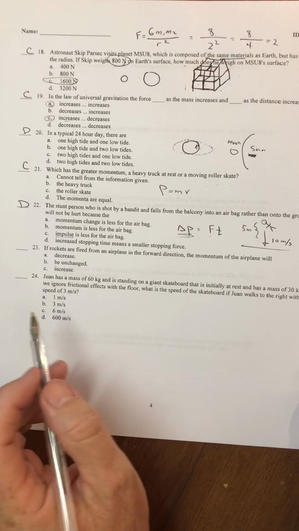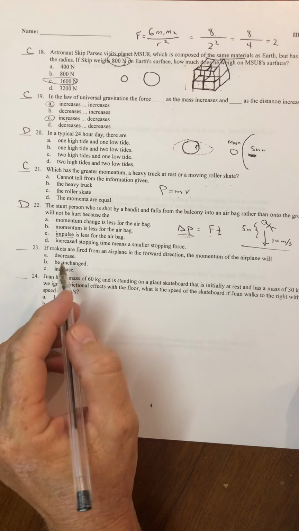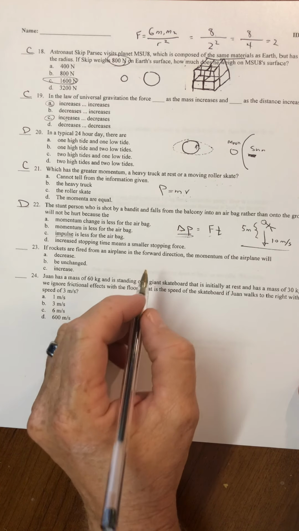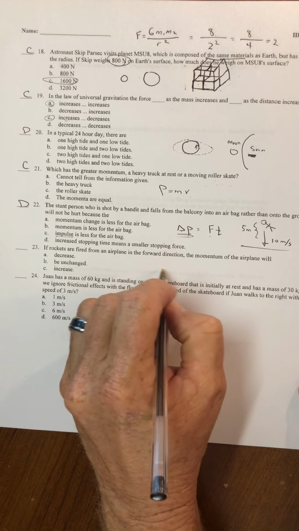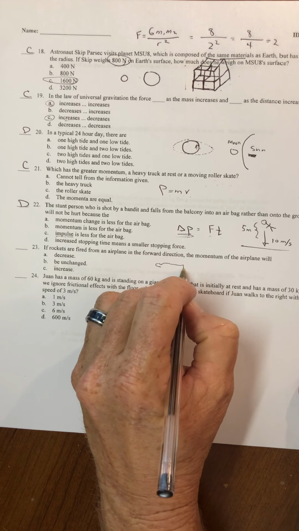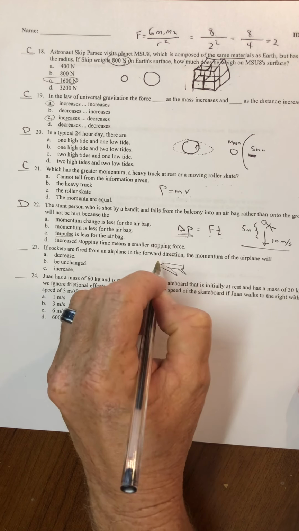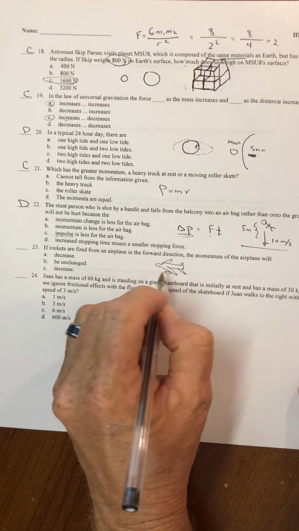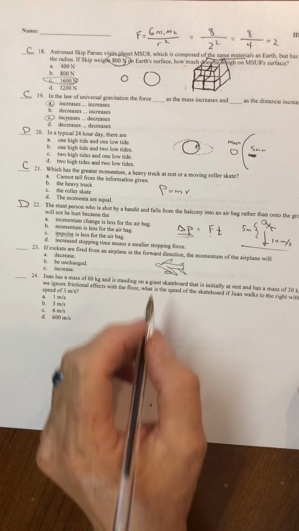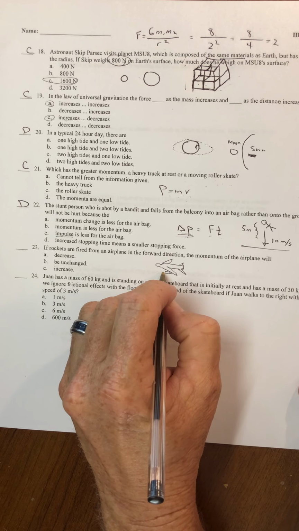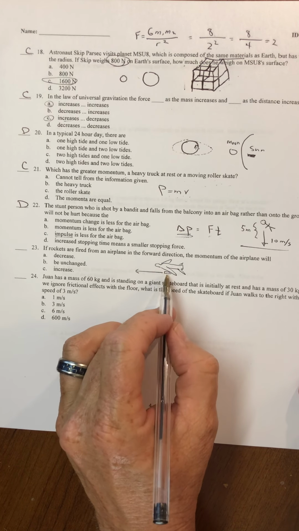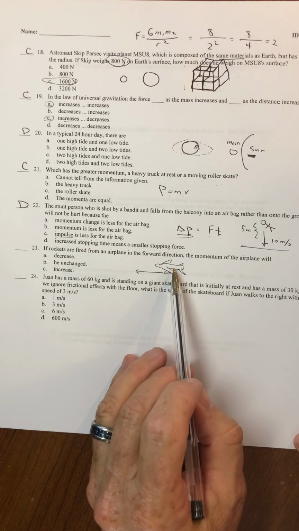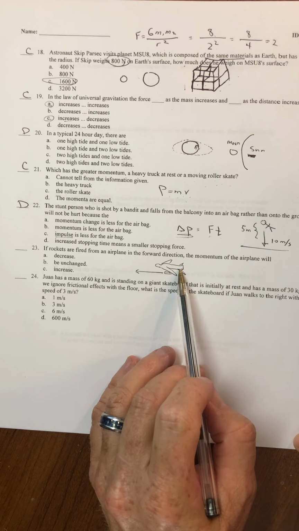Here's a good one, and both of these are conservation of momentum, the 23 and 24. Here, if rockets are fired from an airplane in the forward direction, the momentum of the airplane would be. If I had an airplane flying along, something like this, and there's rockets mounted on it, that has a certain amount of momentum. If the rockets go shooting off forward, the rocket itself gains some momentum. And remember, the total can't change. So the airplane itself must lose something.